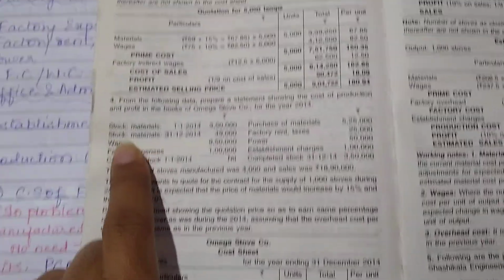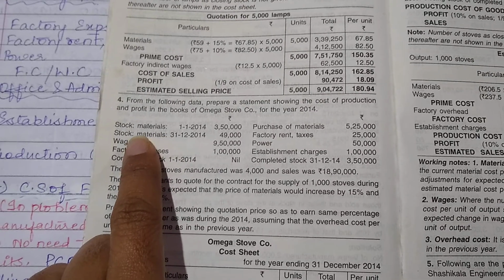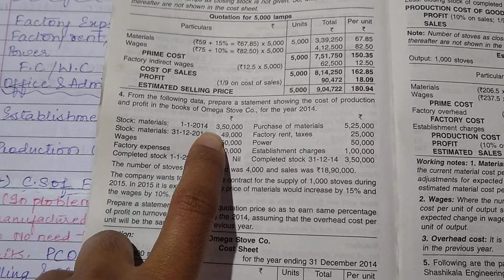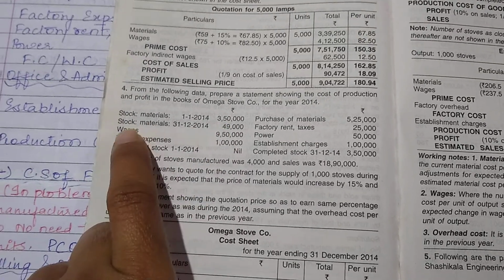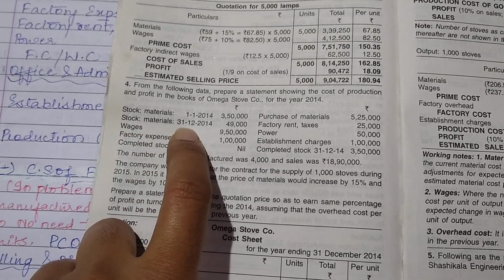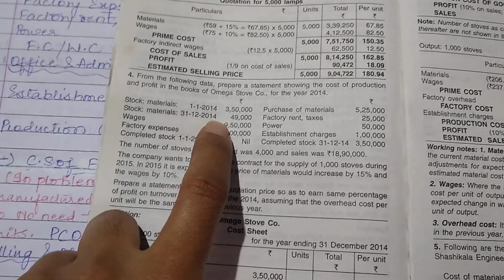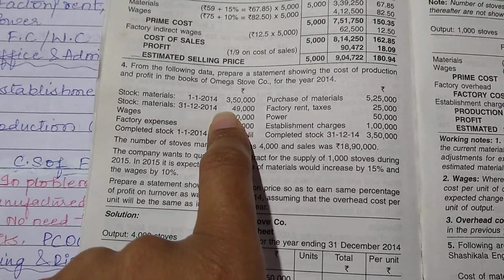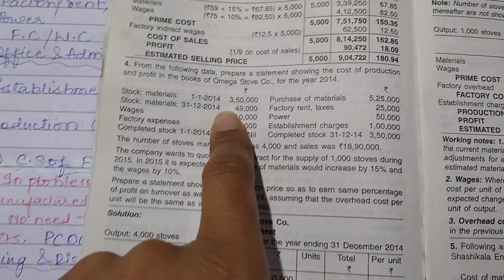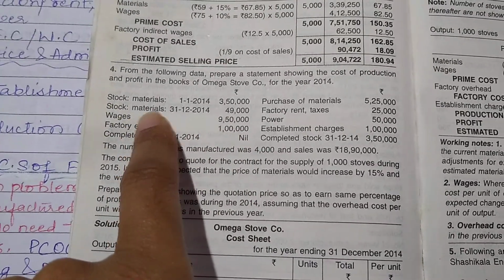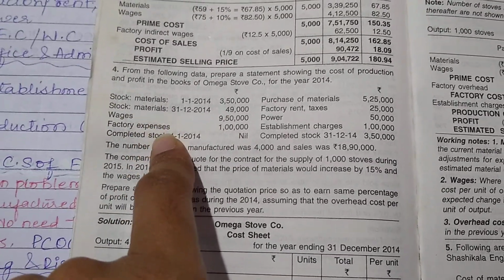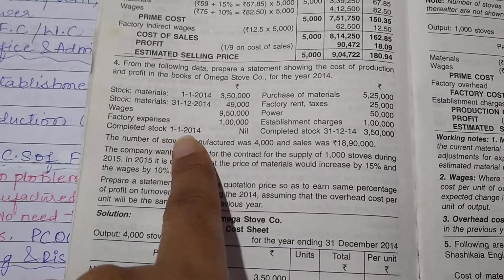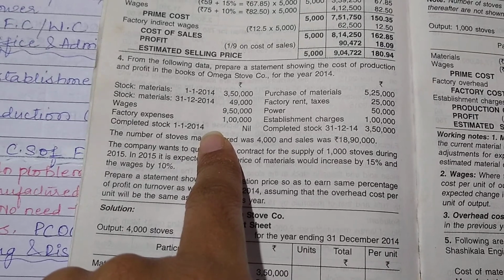You have stock of materials, that is your opening stock. Opening stock you will take under your direct materials and add it. Stock of materials on 31st December, which is your closing stock, will be taken under your direct material and it will be deducted. Wages will go under your direct wages. Factory expenses will go under your factory overhead. Completed stock is nothing but your finished goods.